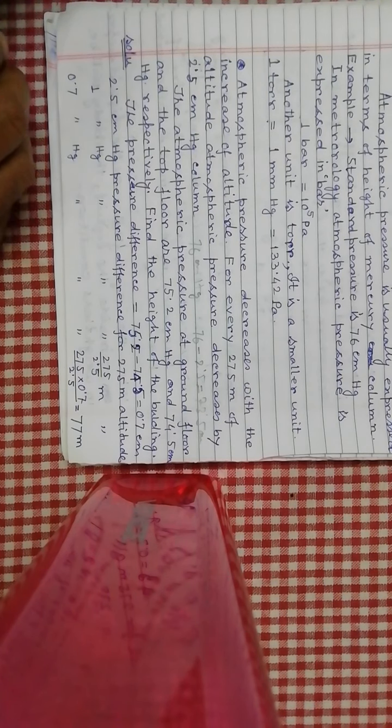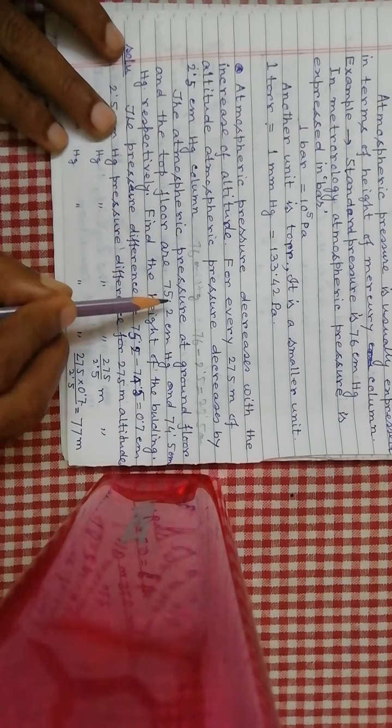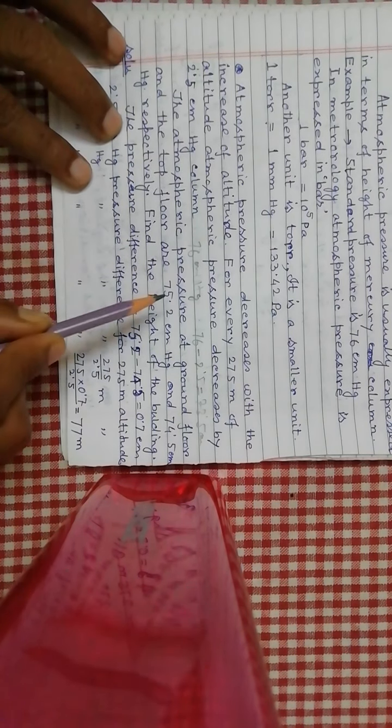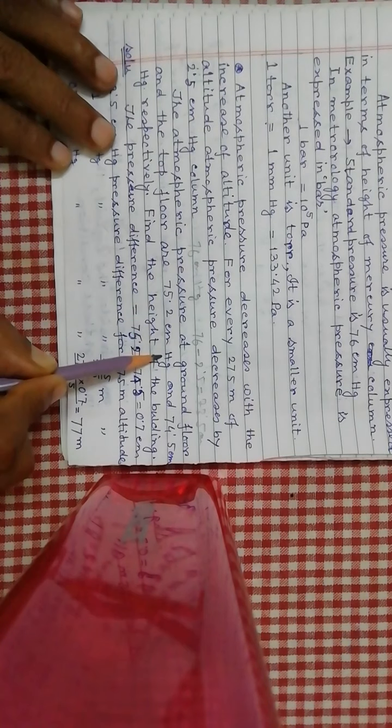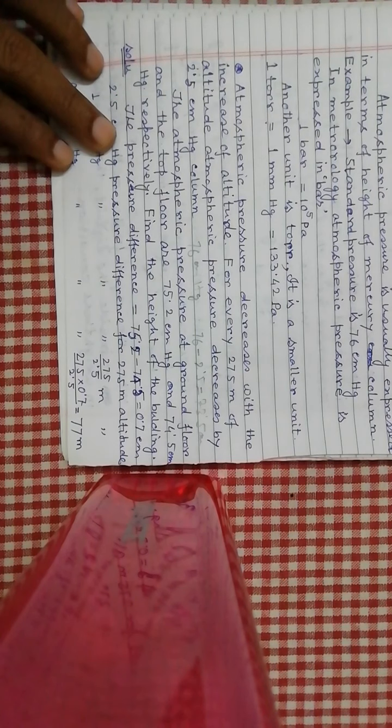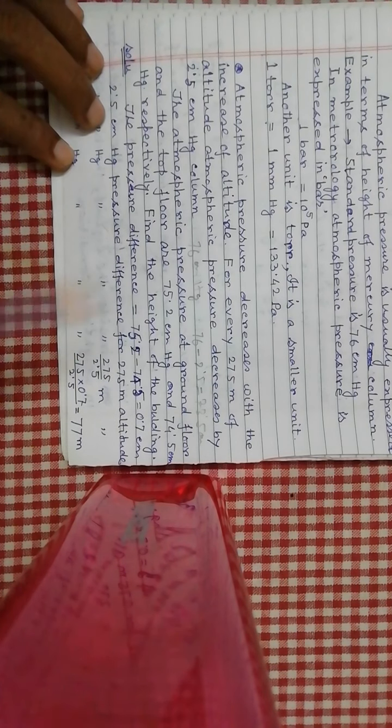এটাকে আমরা কাজে লাগিয়ে আমরা কোনো কিছু জায়গার হাইট মেজারমেন্ট করি। For example, the atmospheric pressure at the ground floor and the top floor are 75.2 cm Hg and 74.5 cm Hg respectively. Find the height of the building.